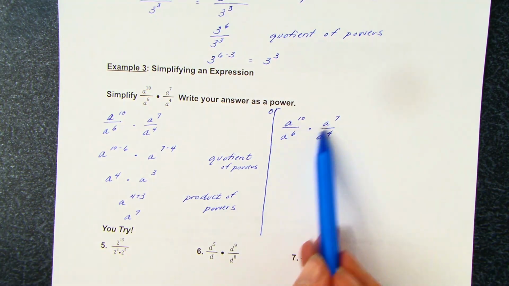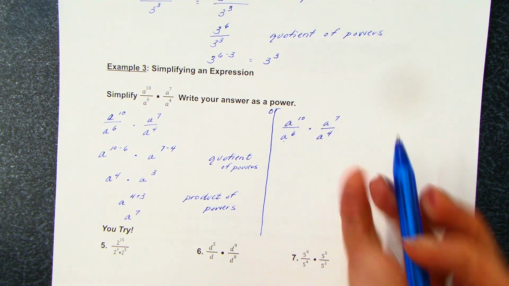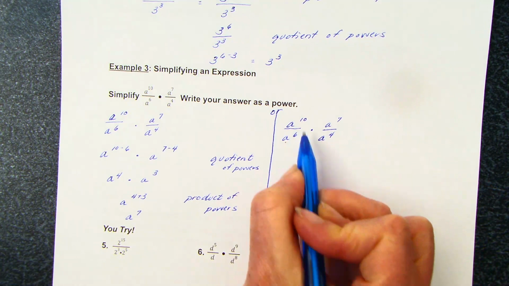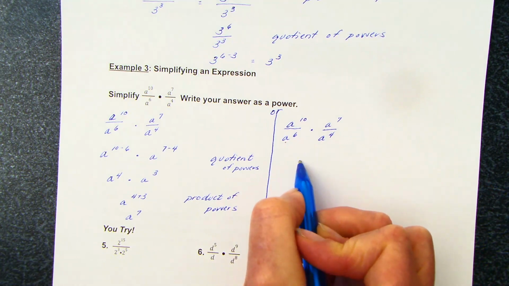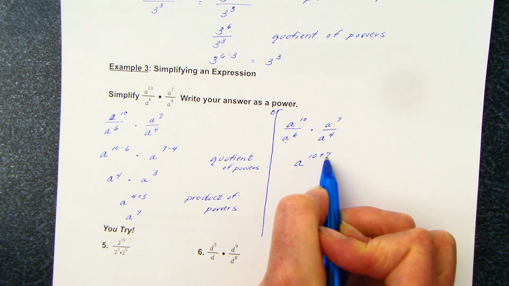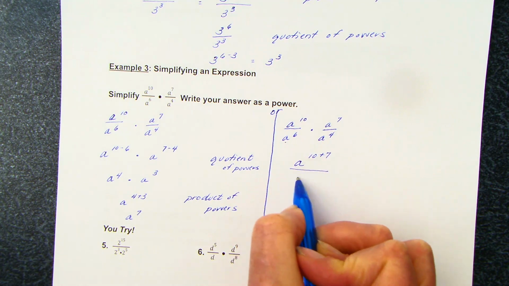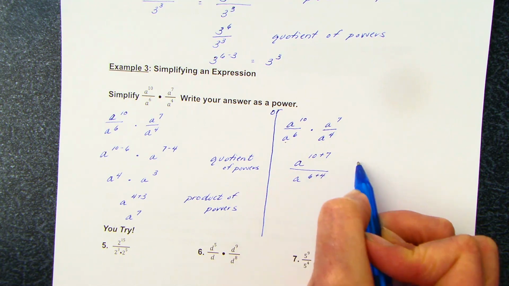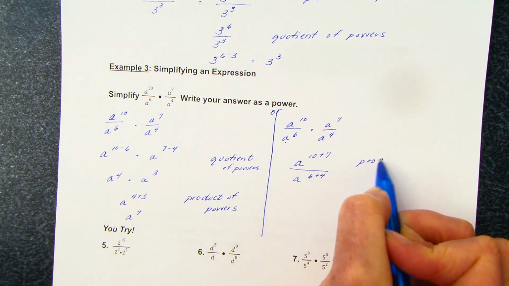Because you can just multiply numerators and multiply denominators. So if I do multiplying the numerators, that is a to the 10 plus 7 over a to the 6 plus 4. So now we've used the product rule first.